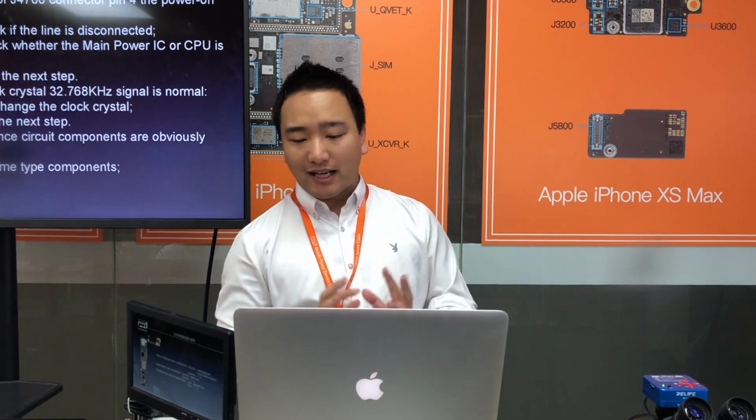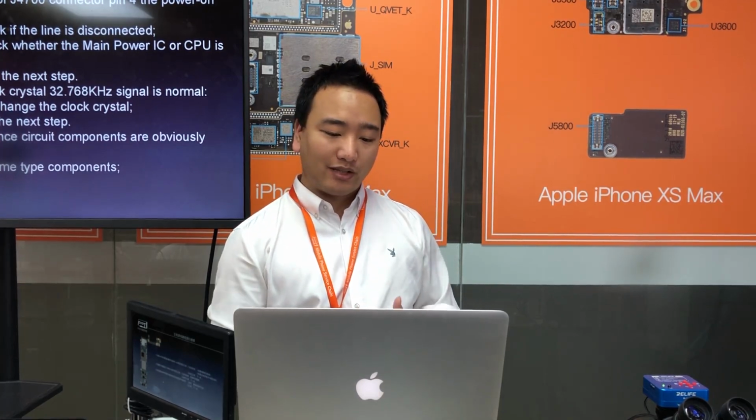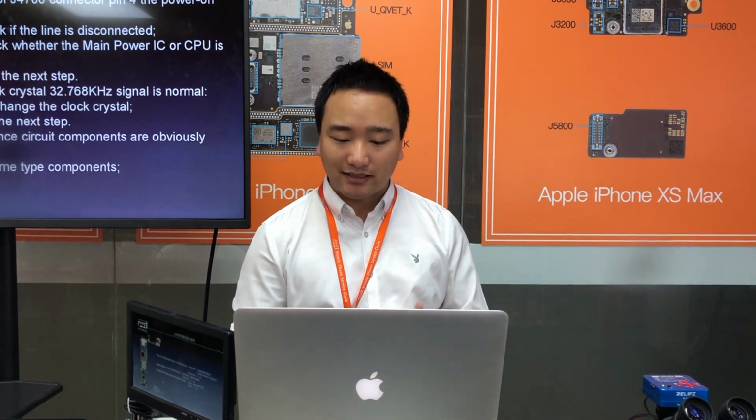But actually, in a case like this, where the power on key line voltage has a problem, it's difficult to repair, as we talked about before. Normally, a lot of cases are caused by a problem in the circuit inside the CPU.